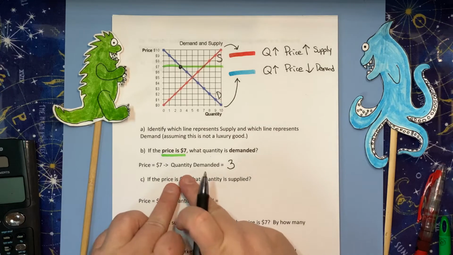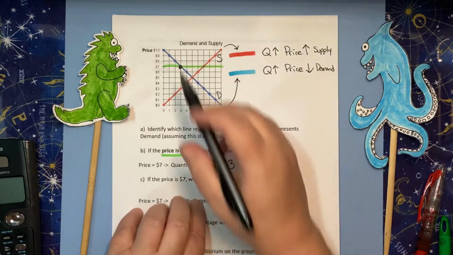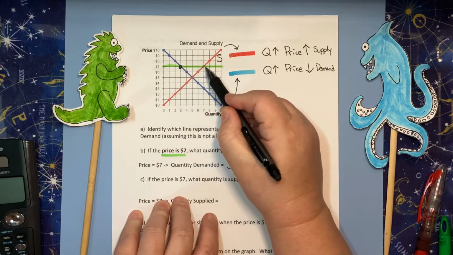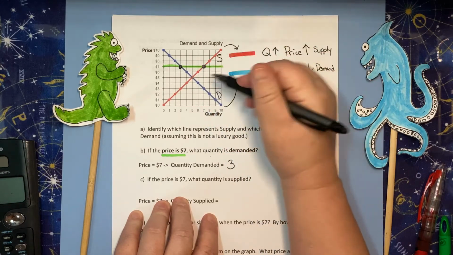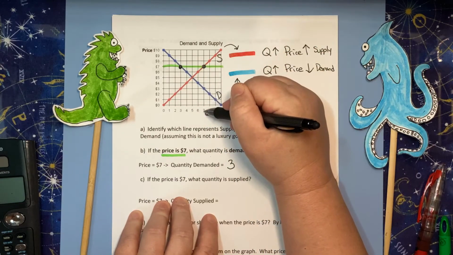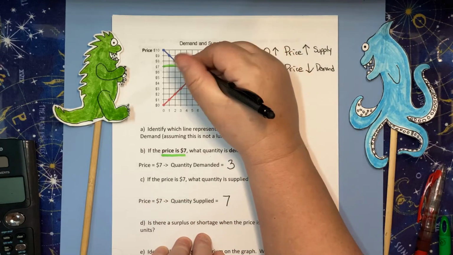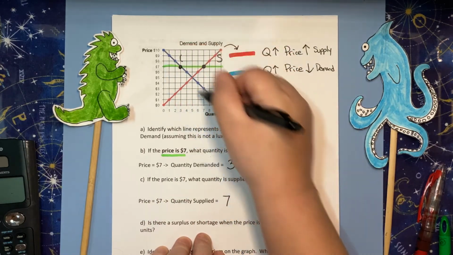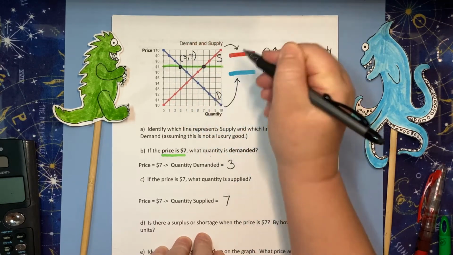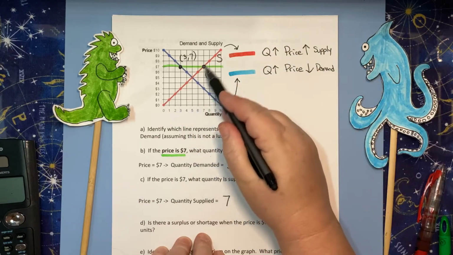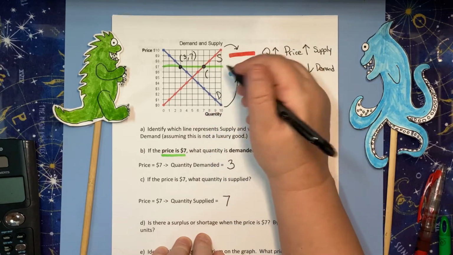Okay. If the price is $7, what quantity is supplied? Okay, so now we want to go look at the supply side. Here's $7, comes over here. That's right there. There are 7 supplied there. So the point on the demand curve is 3, 7, and the point on the supply curve is 7, 7.